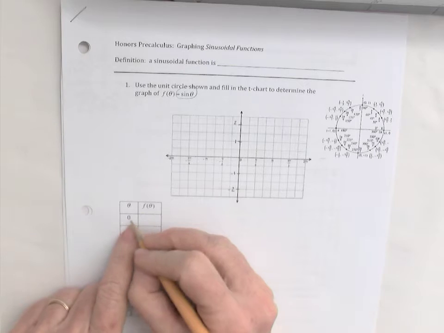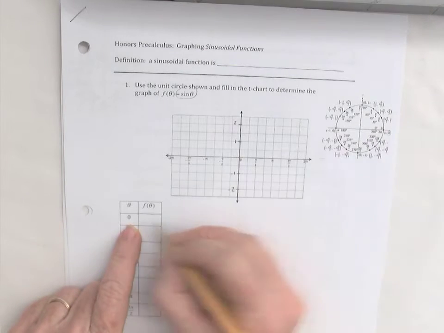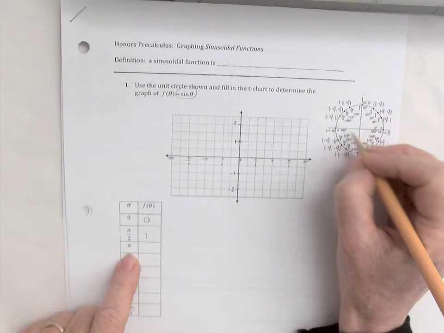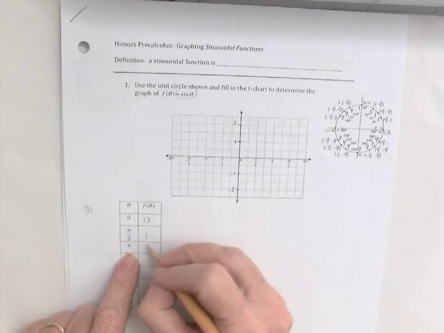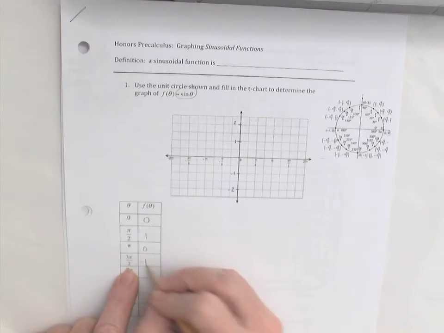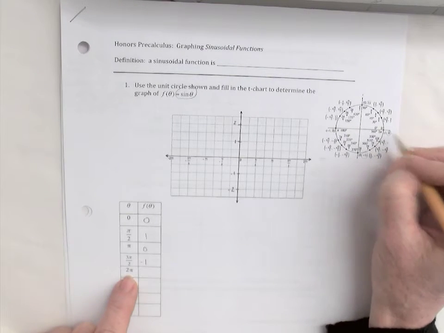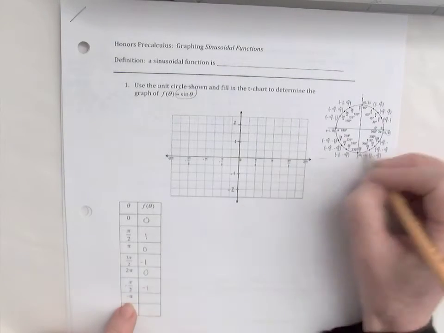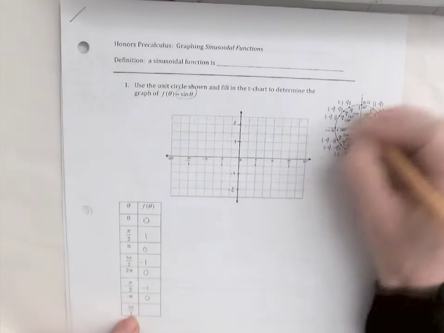So if I was going to fill in this chart, when theta is 0, the y value is 0. When theta is pi over 2, the y value is 1. When theta is pi, the y value is back to 0. 3 pi over 2, the y value is -1, and 2 pi, it's back to 0. Negative pi over 2, it's -1, 0, positive 1.